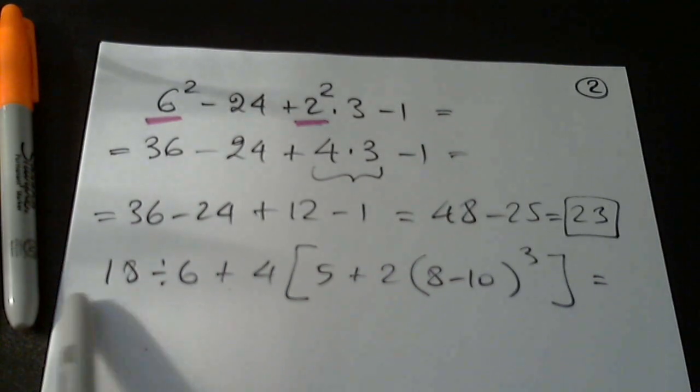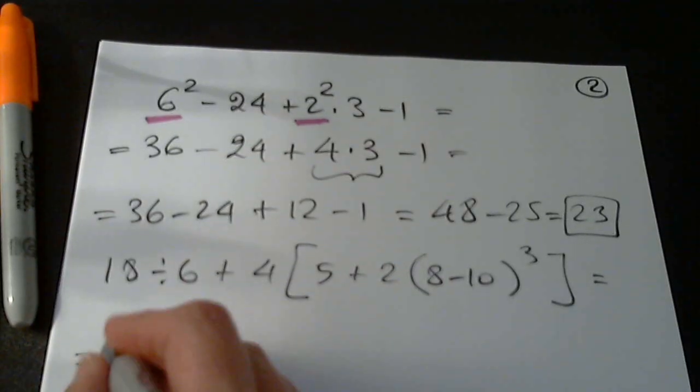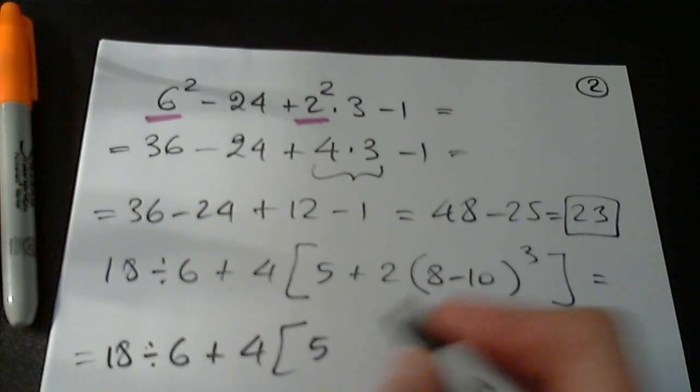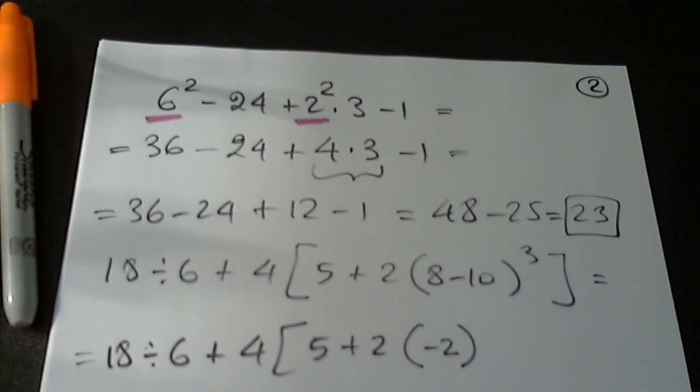Okay. So I go through and I see 8 minus 10. How much is 8 minus 10? -2. Very good. Because it's negative, I have to put it in parentheses.